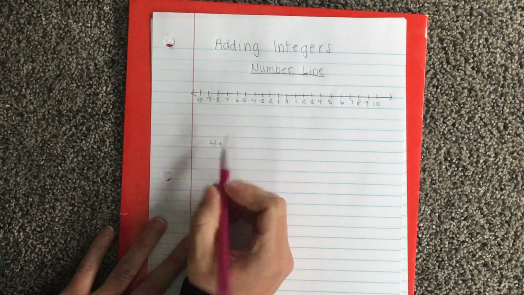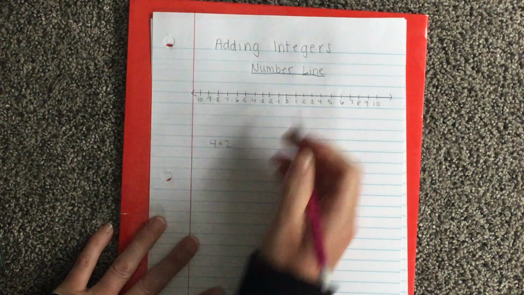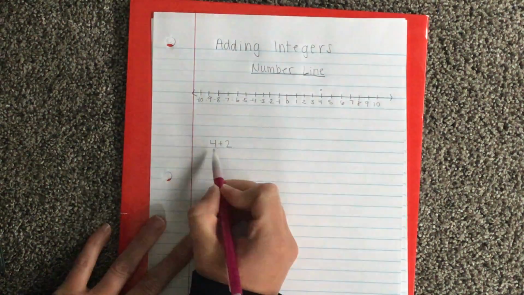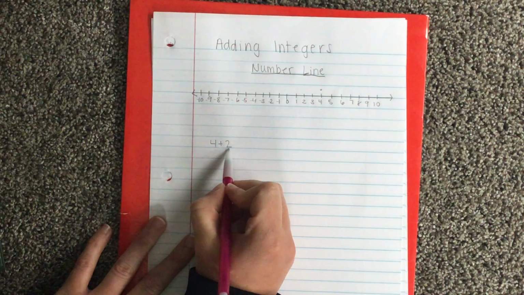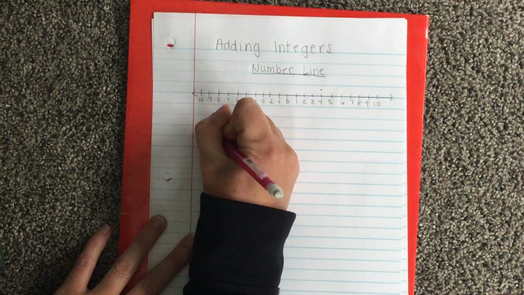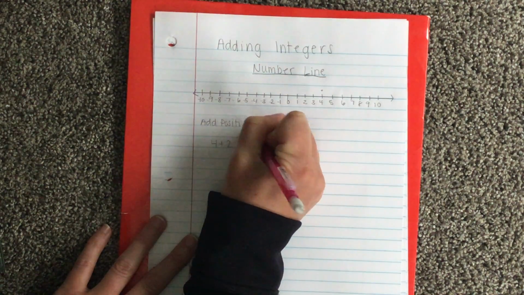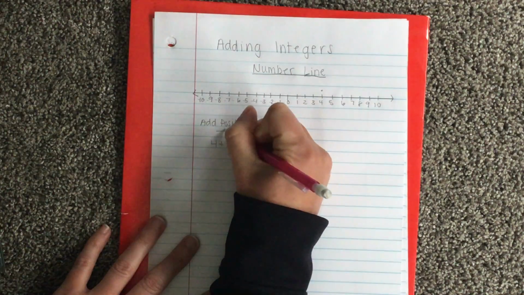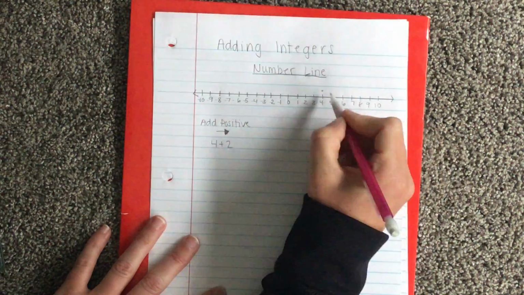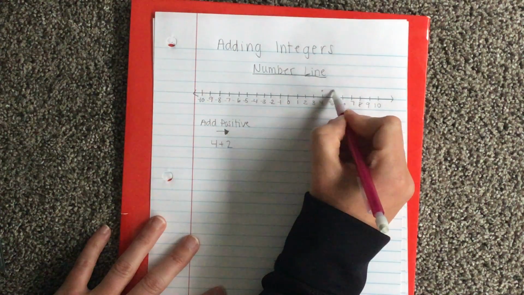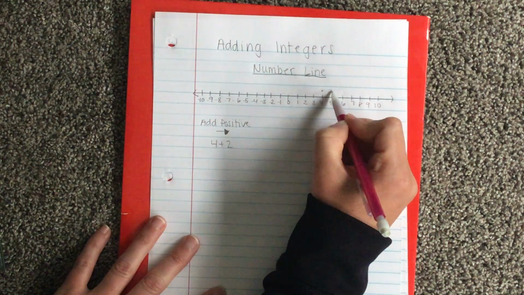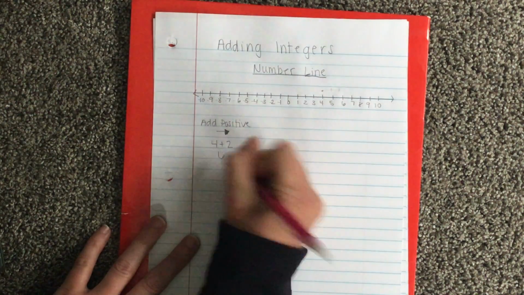What you're going to do is you're going to go to the first number on the number line. That's right here. That's 4. And if you're adding a positive number, you're going to move to the right. So anytime you add a positive, you're going to move to the right. Okay, so I'm adding a positive 2, so I'm going to move to the right 2 places. Here's 1 place, here's 2 places. Wherever you land is your answer.